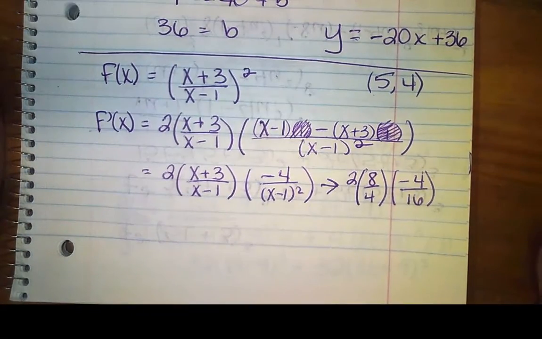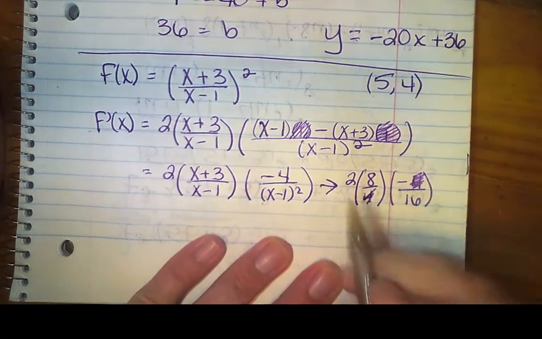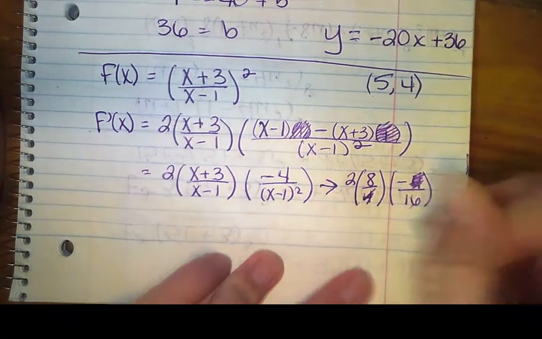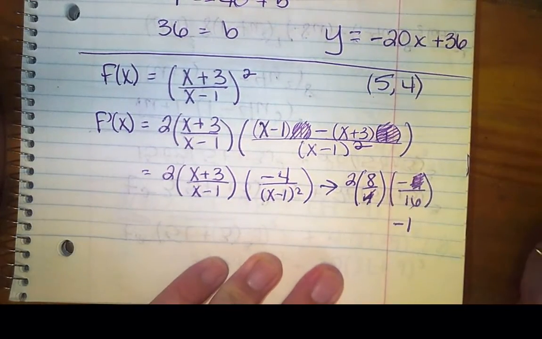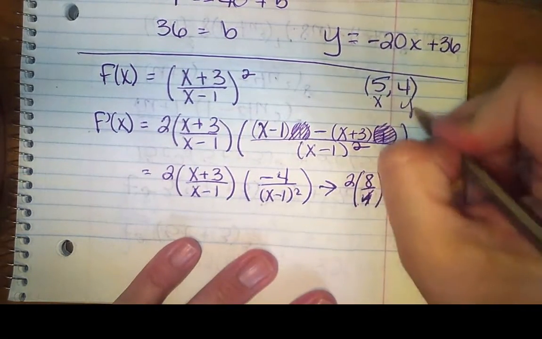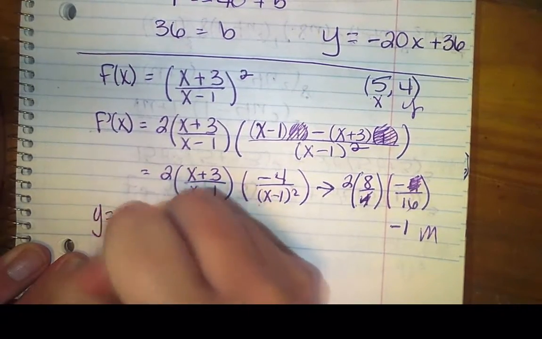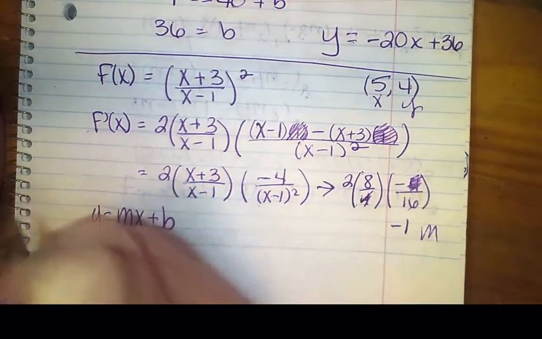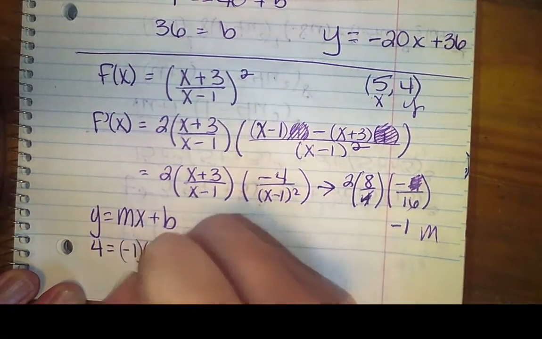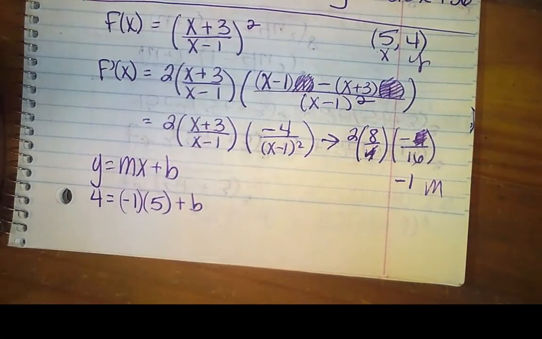Okay, so what I get for an answer, well, this reduces with this. Okay, so what I get is a negative 16 over 16, which is negative 1. Okay, so that whole thing reduced down to a negative 1. Well, now I got an x and a y and an m. So if y equals mx plus b, my y is 4, my m is negative 1, my x is 5, and I need to know where it slices through the y-axis at.